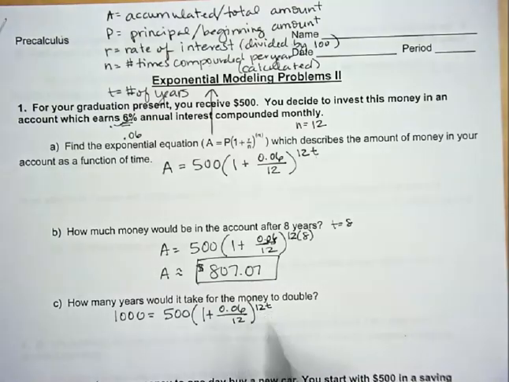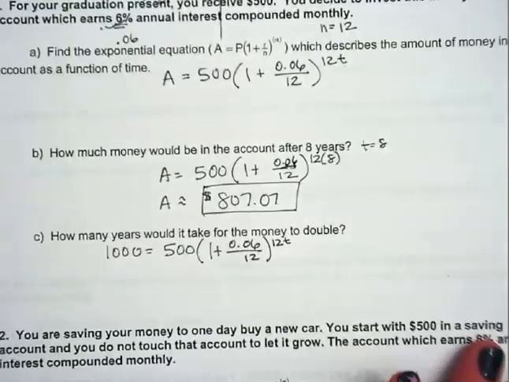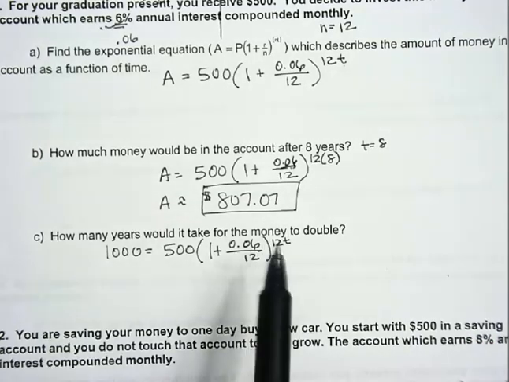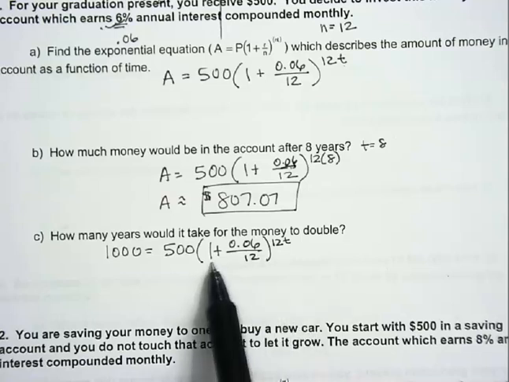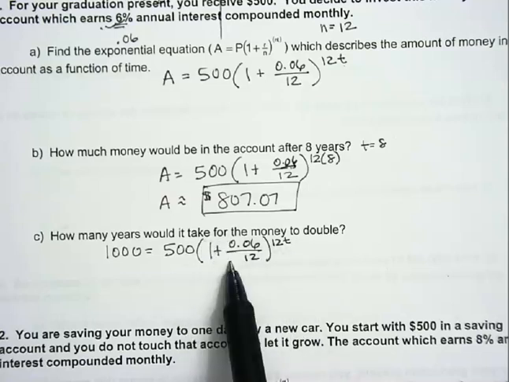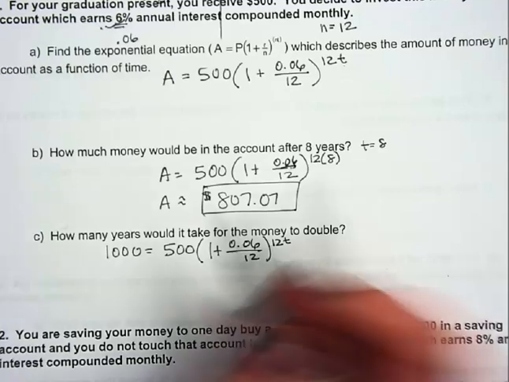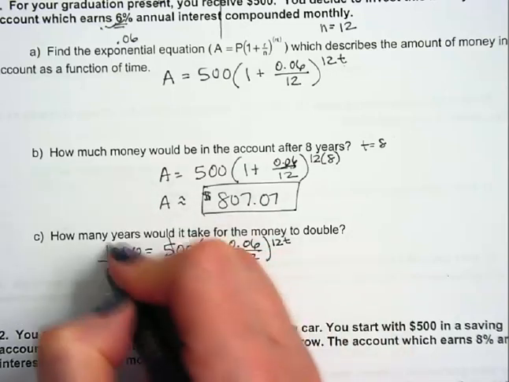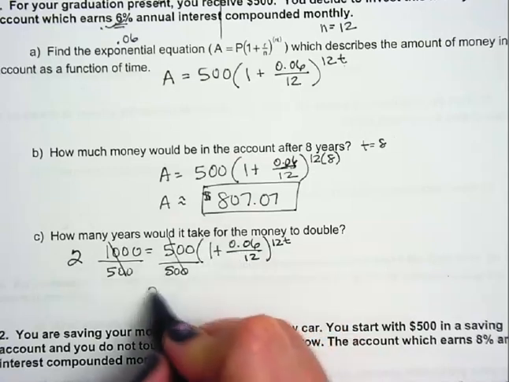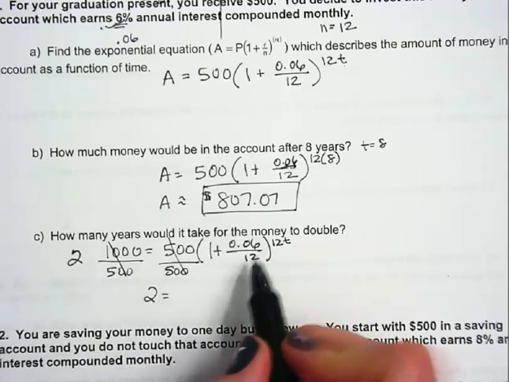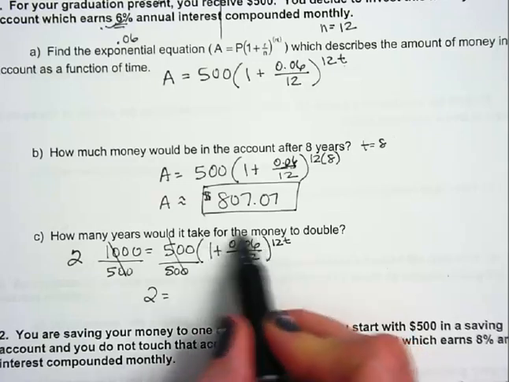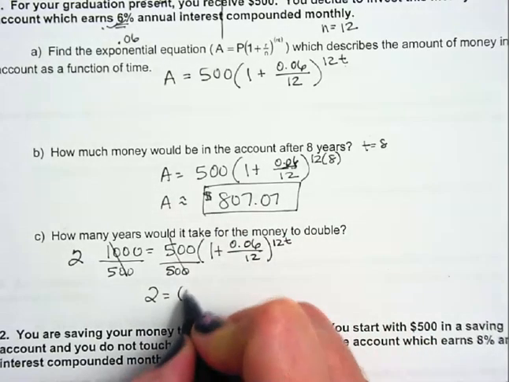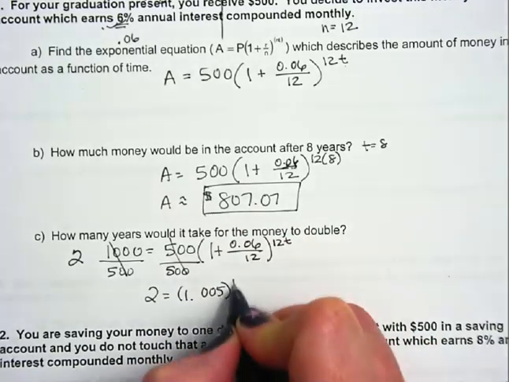Now, because the variable we're trying to solve for is in the exponential spot, we know that at some point we are going to have to rewrite this as a log, which means we need to isolate this piece. This is the base with the exponent. We need to get this by itself, but right now it has a times 500. So I'm going to start by dividing both sides by 500. And now I have 2 equals this. I'm going to calculate or simplify the parentheses right here. 1 plus this fraction, 0.06 over 12, is approximately 1.005.